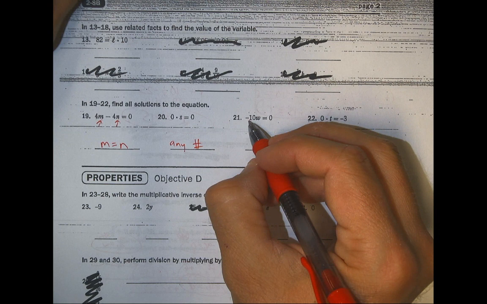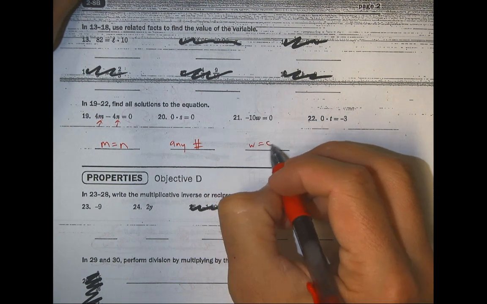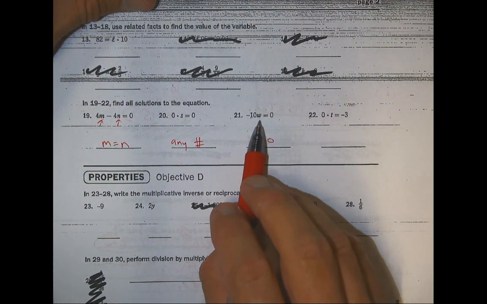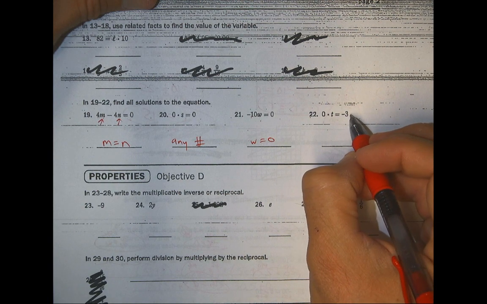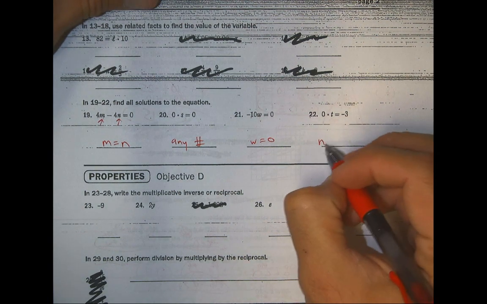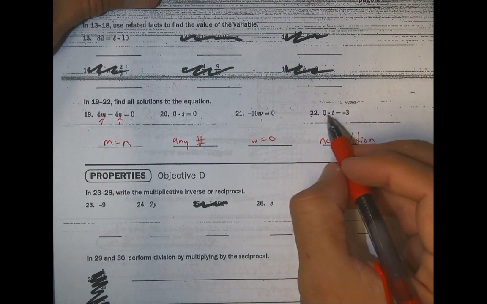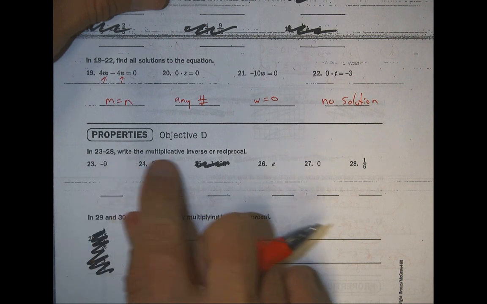Over here, negative 10 times something got me 0. That means w has to be 0. It can't be anything else. Negative 10 times anything else is not going to give me 0. Only 0 makes that true. And over here, 0 times something gives me a number other than 0. There is no solution. There's no number you can plug in there to actually make that happen because 0 times anything is 0.